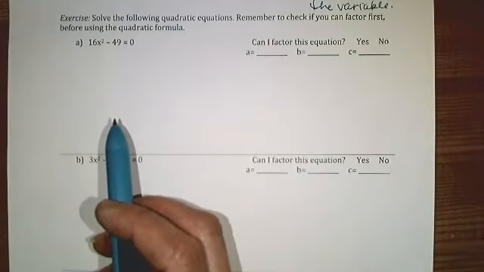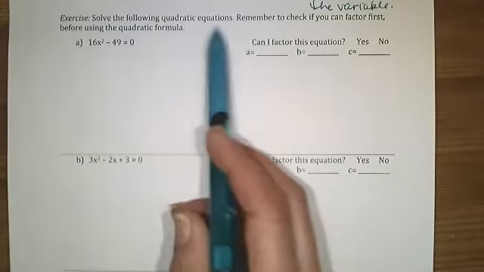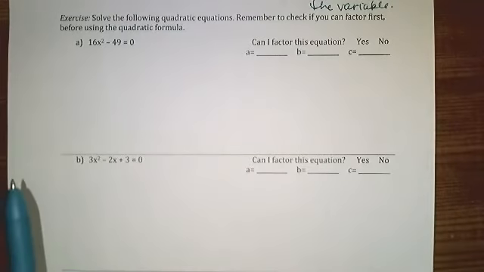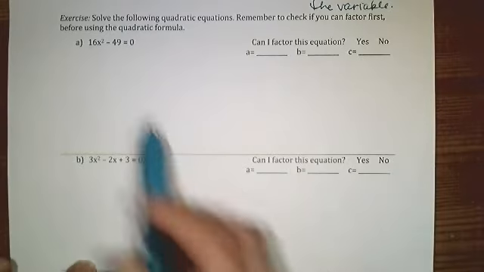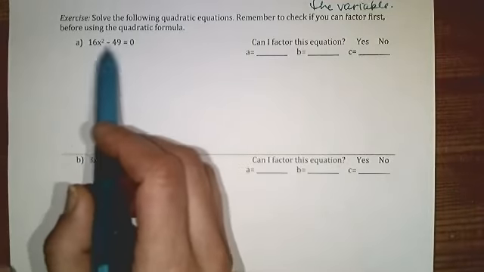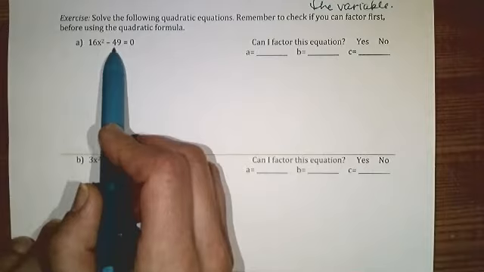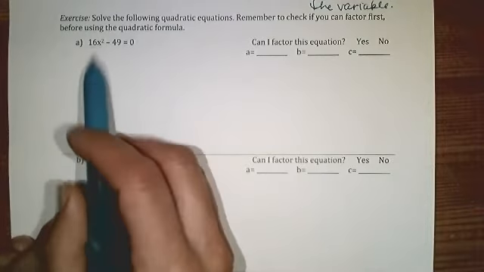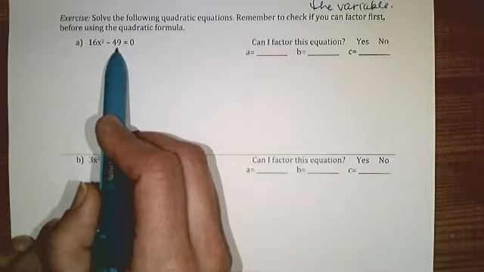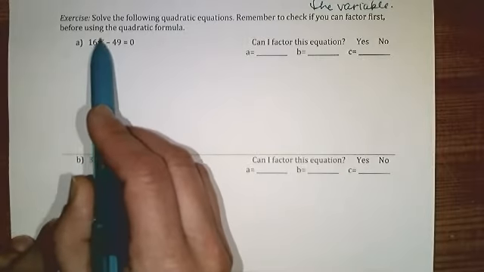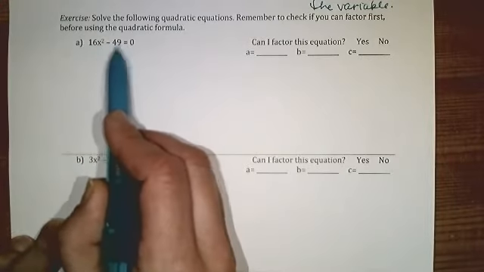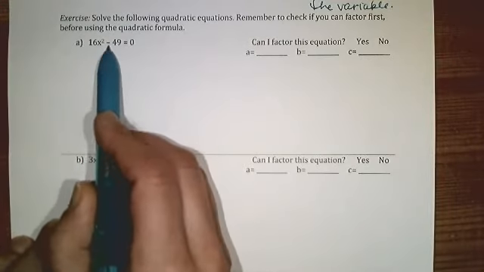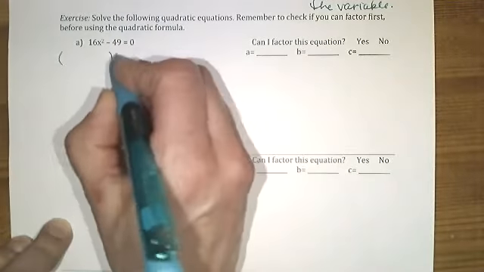Solve the following quadratic equations. Remember to check if you can factor first before using the quadratic formula. So let's look to see if we can factor. Well, we only have 2 terms. We know the type of factoring we would try if it was 2 terms is a difference of squares. So let's check to see if this is a difference of squares. Squared number, squared variable, squared number. And they have different signs. So I know this is a difference of squares.